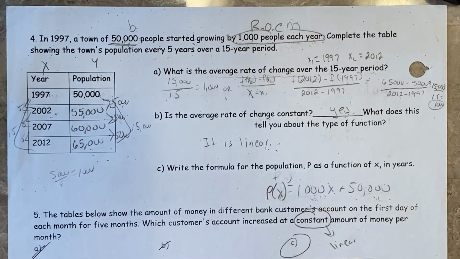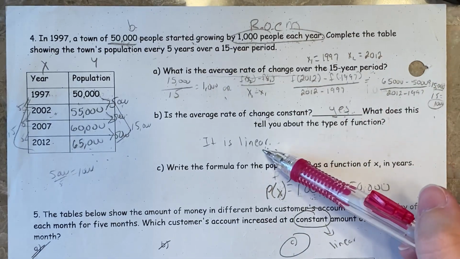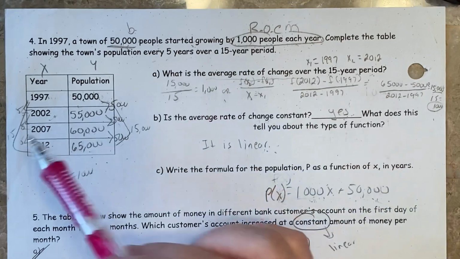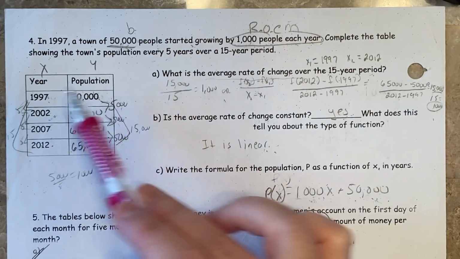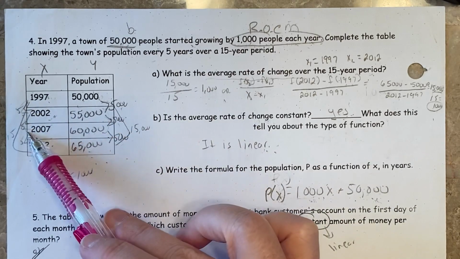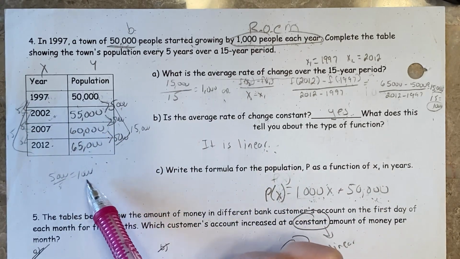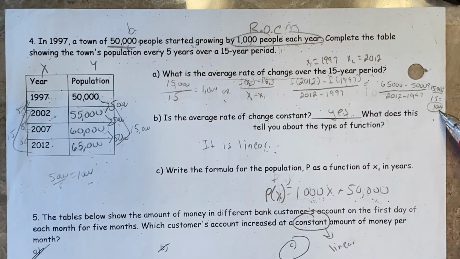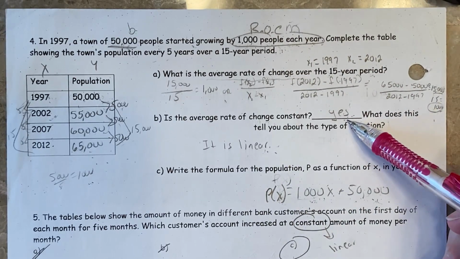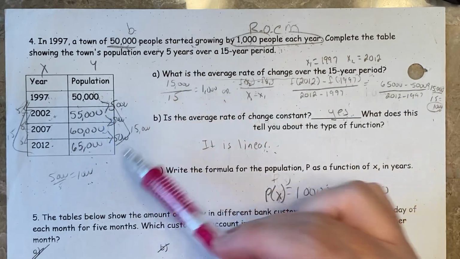Each time it comes out to be 1,000. Okay, so I said, if you do that method and all of them are the same, then yes, it is indeed linear. That +1 doesn't work this time because these go up by 5. So a change of 5,000 over 5 will get you 1,000. Each time is 1,000. But you also know from here, this is the rate of change. So this is 1,000. Yes, it's linear, because this is all constant.